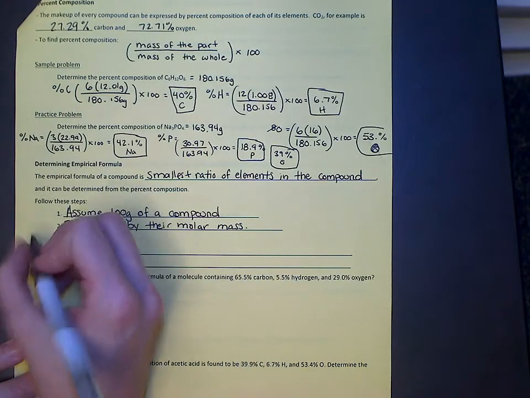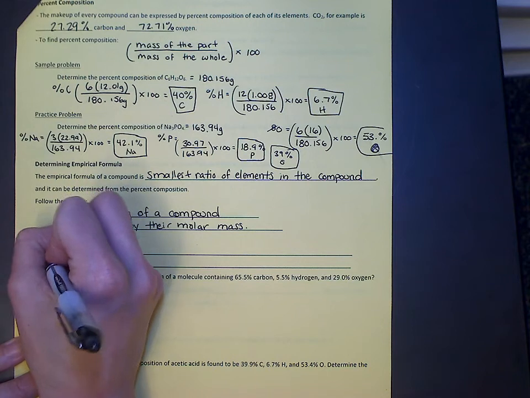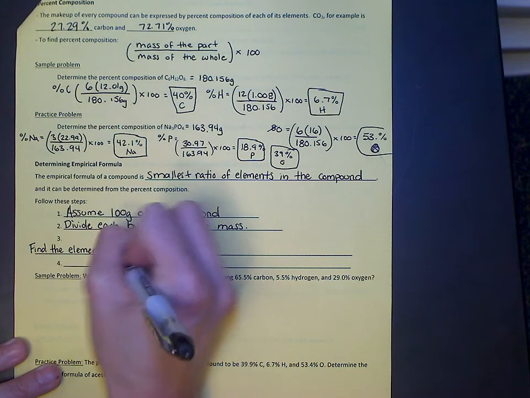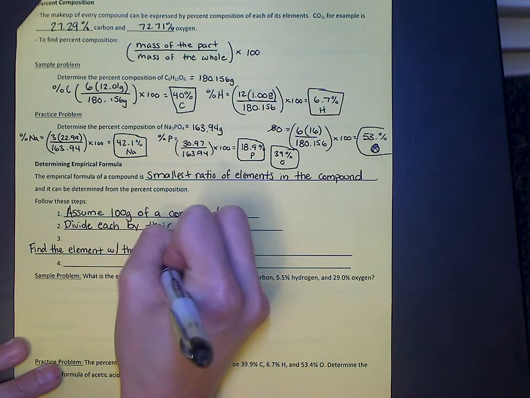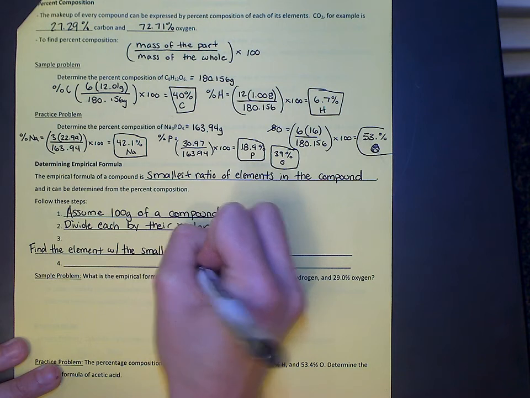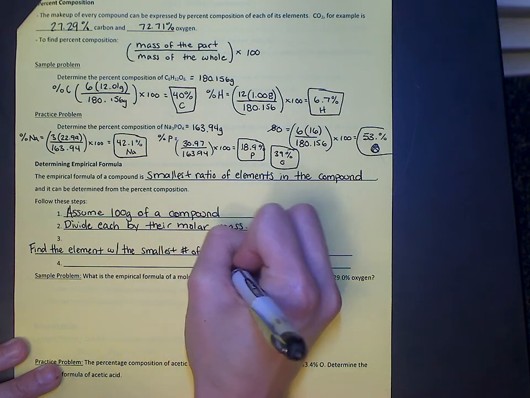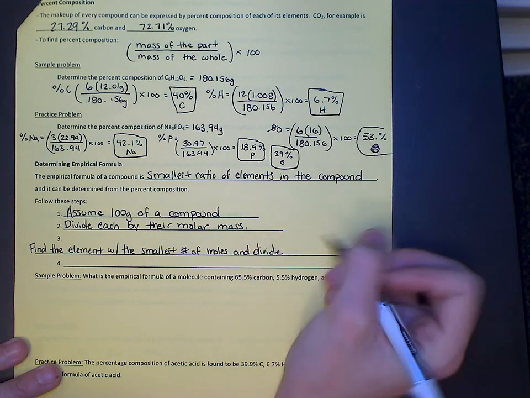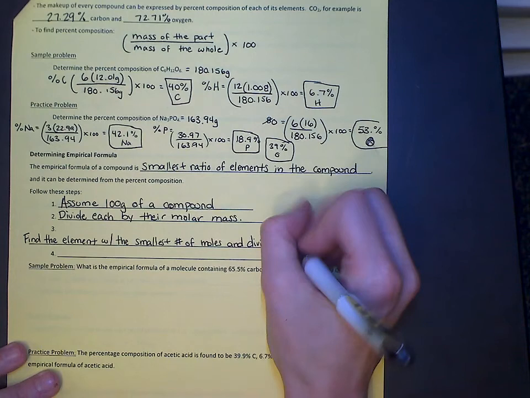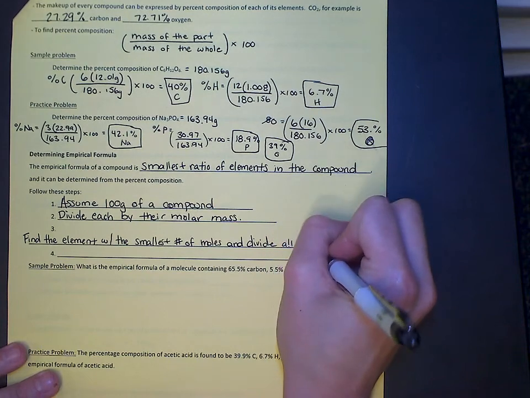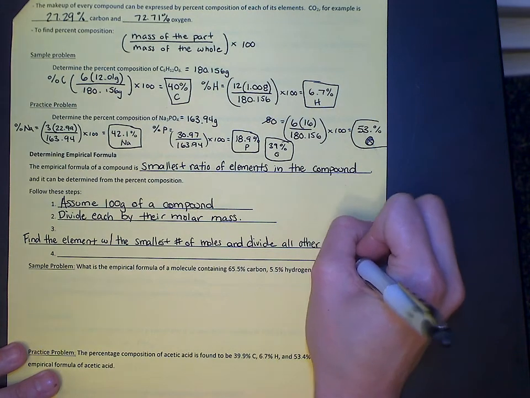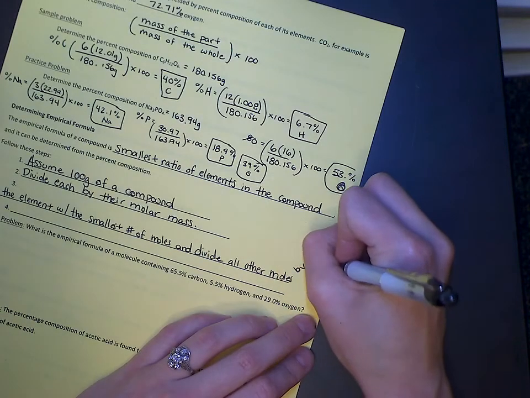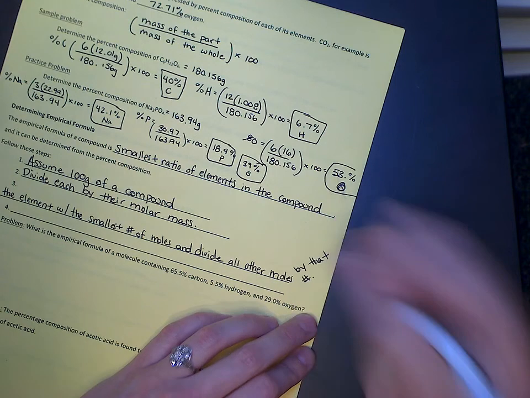But here it is. You're going to find the element with the smallest number of moles and divide all other moles by that number. Okay?